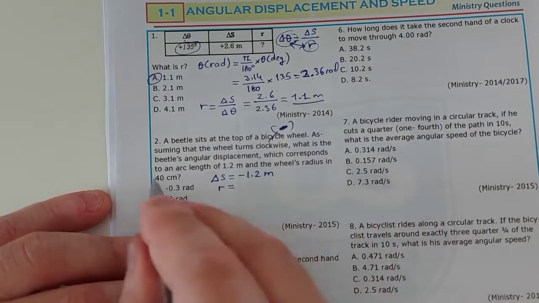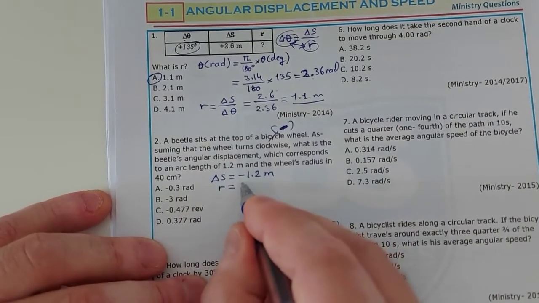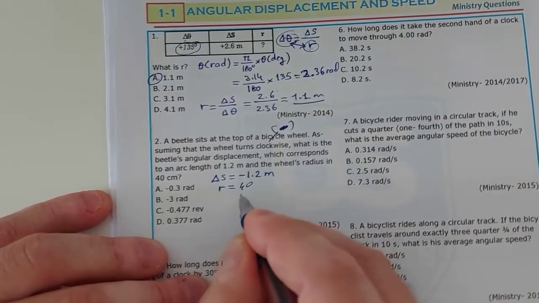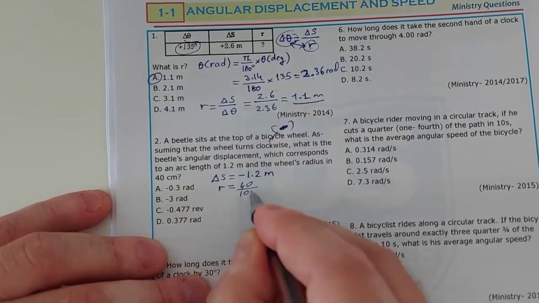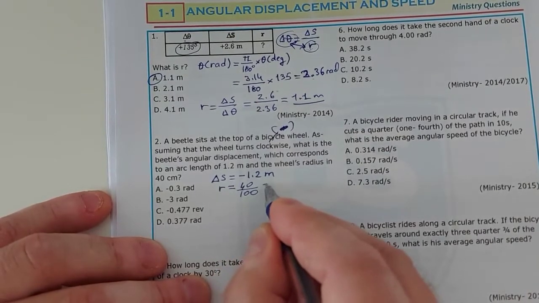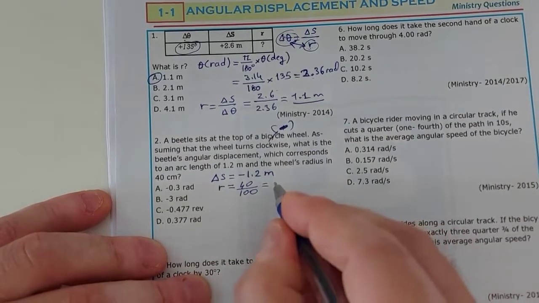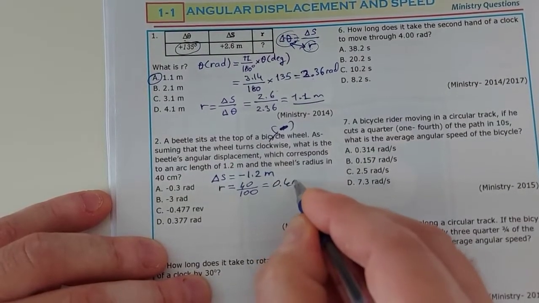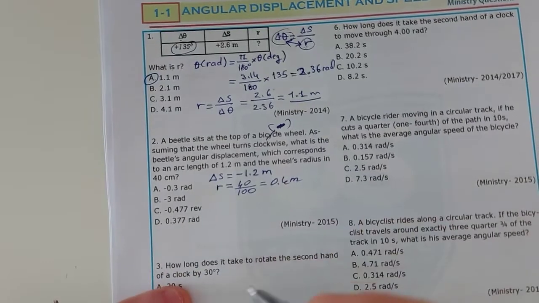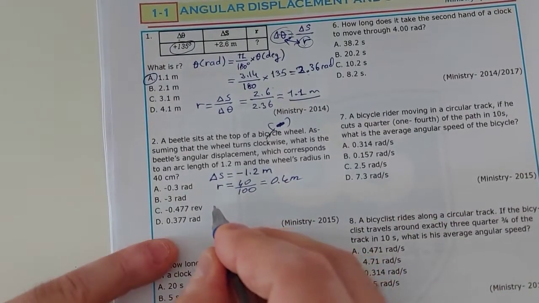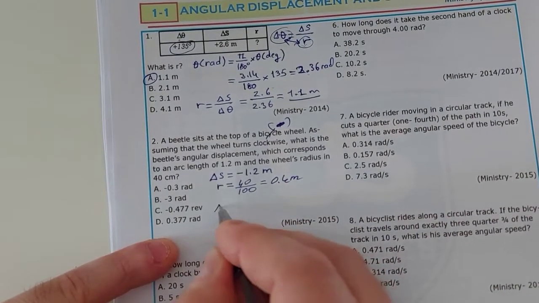It's given in centimeters, so 40 centimeters must be converted to meters by dividing by 100. 0.4 meters is the radius.